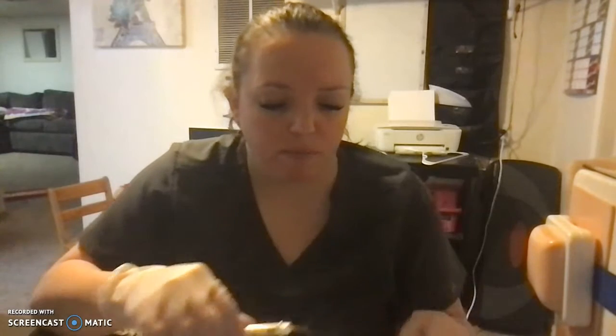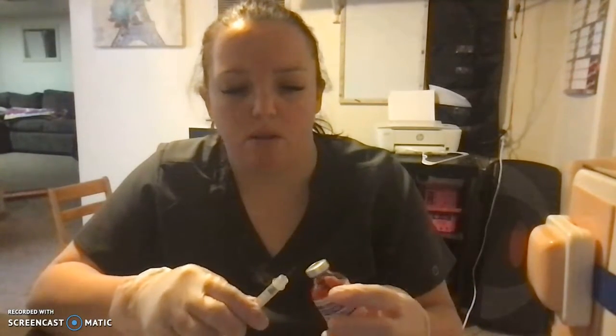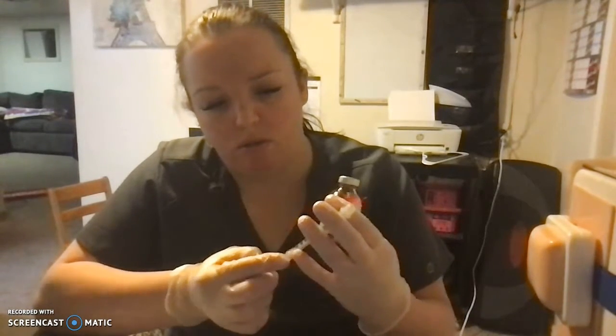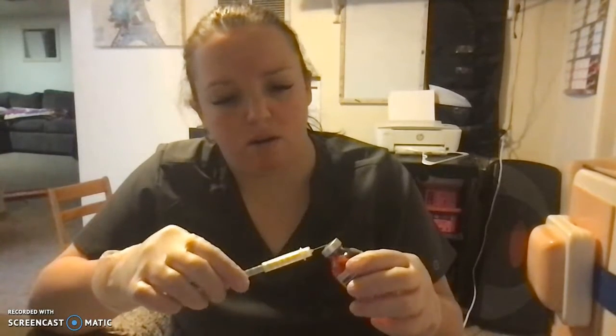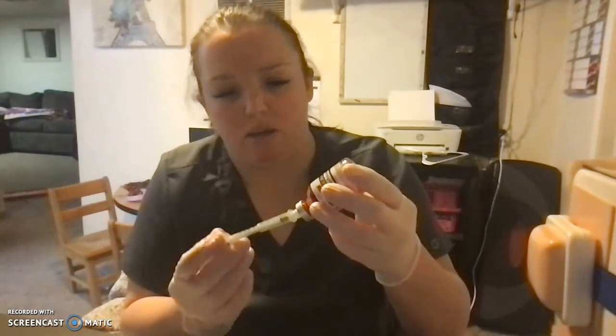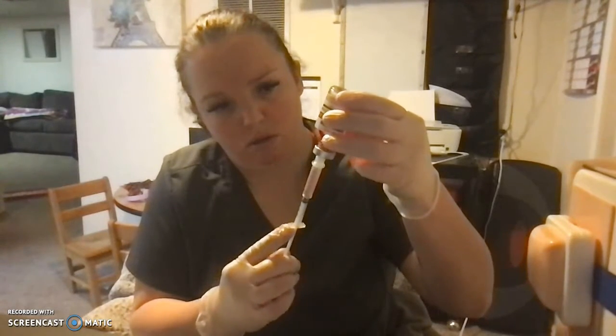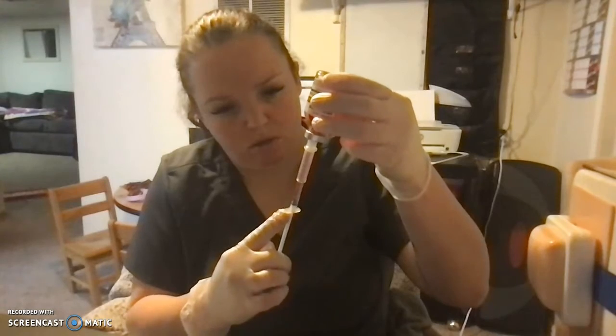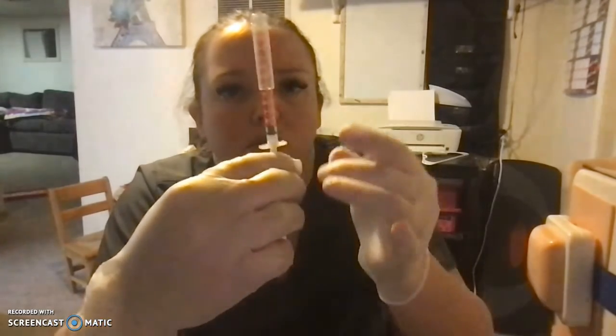Open up my needle. So like I said, I'm going to do 1,000 units. So 1,000 units out of this, because this is 10,000 units per 10 mLs, I'm going to do 1 ml. I only need 1,000 units. So I would pull back the air, inject that into my bottle, and then I would pull back. One ml. So there is 1 ml. Make sure that there's no air bubbles, of course.